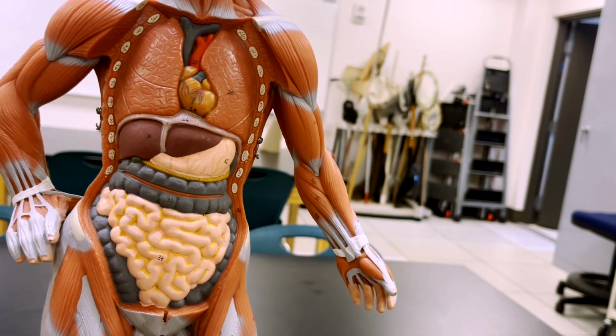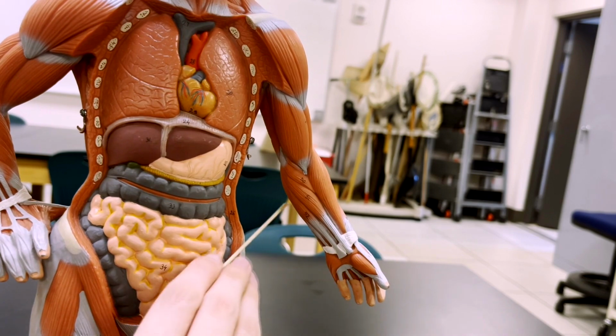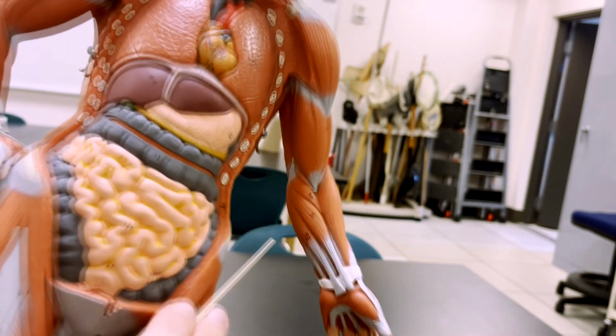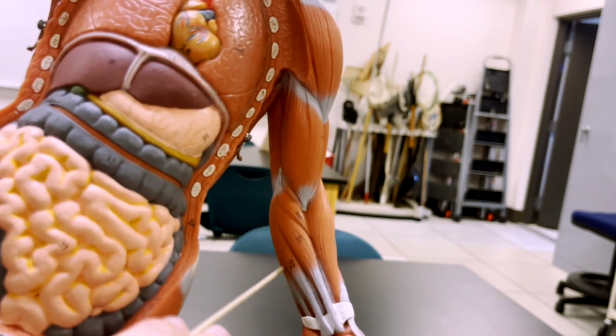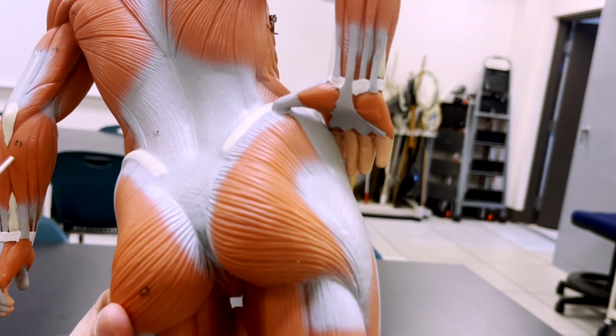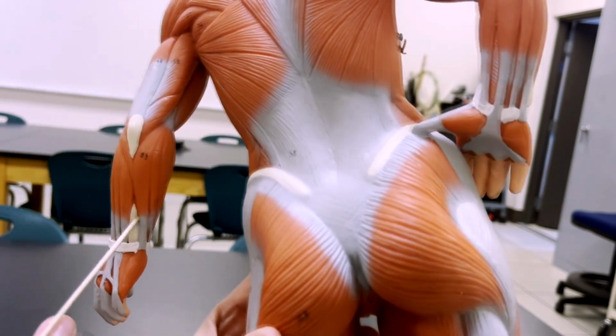Next, we're going to find our flexor carpi ulnaris, and that's going to be this muscle way back here. This one right there. That's going to be our flexor carpi ulnaris. Might be better to see from this side. This is going to be that muscle right there.